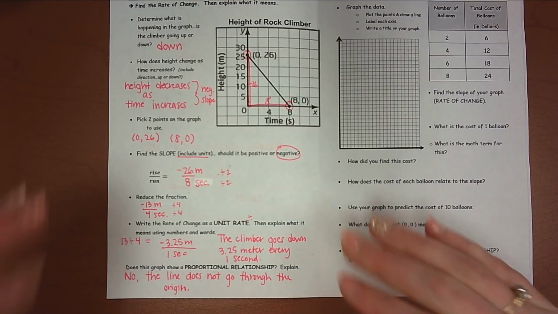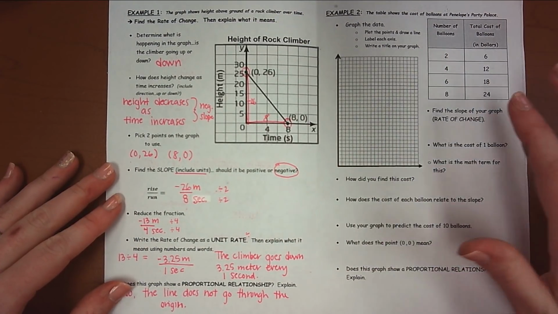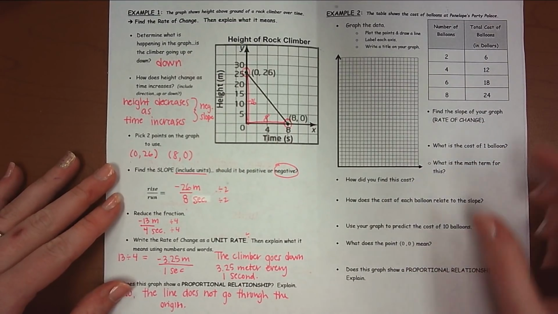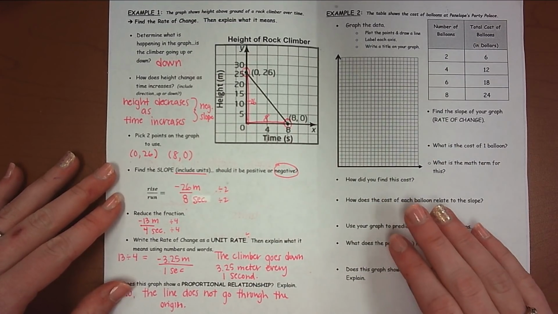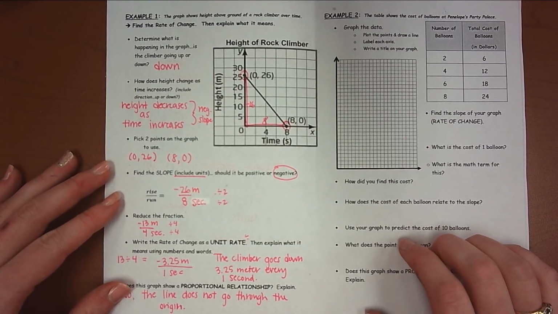And so this is example 1, and example 2 we're going to do together in the next video, and it's going to be a little bit more in depth because they're going to give us a table and ask us to actually plot the points and make the graph ourselves. So we're going to go a little bit deeper in the next example.